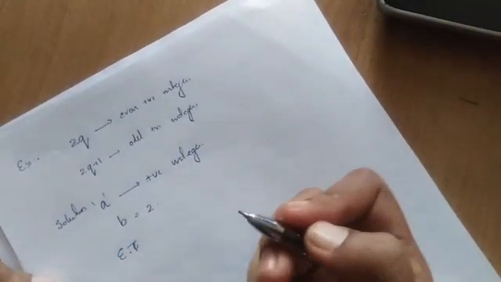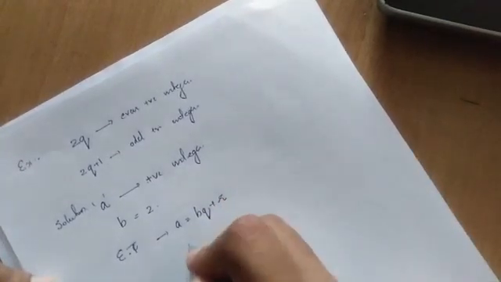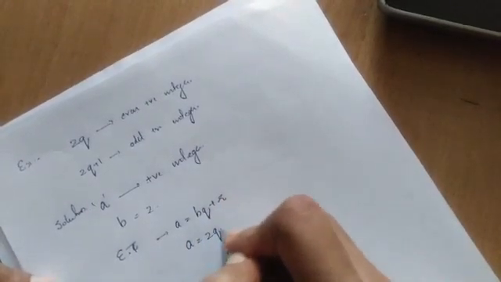Consider a as a positive integer and b is equal to 2. According to Euclid's division lemma, we know that a is equal to bq plus r. So a is equal to 2q plus r, since the value of b is 2.